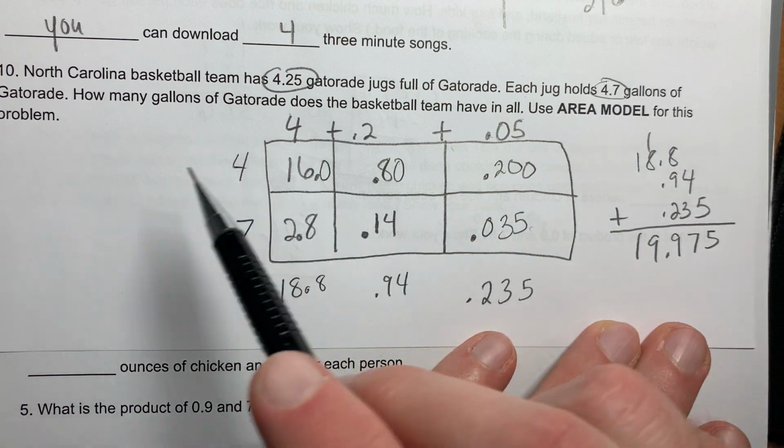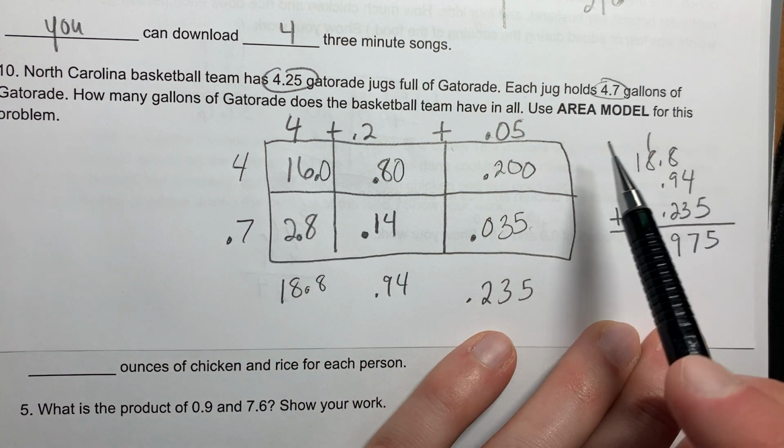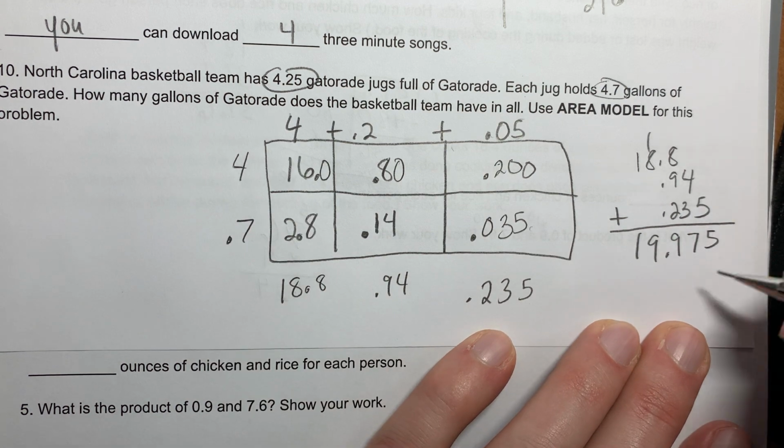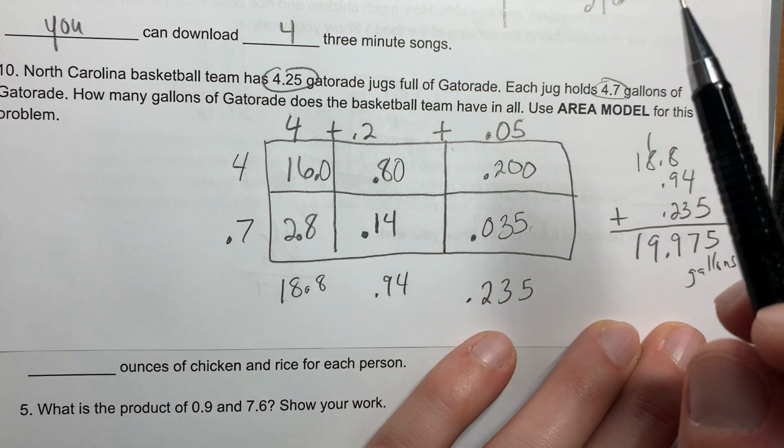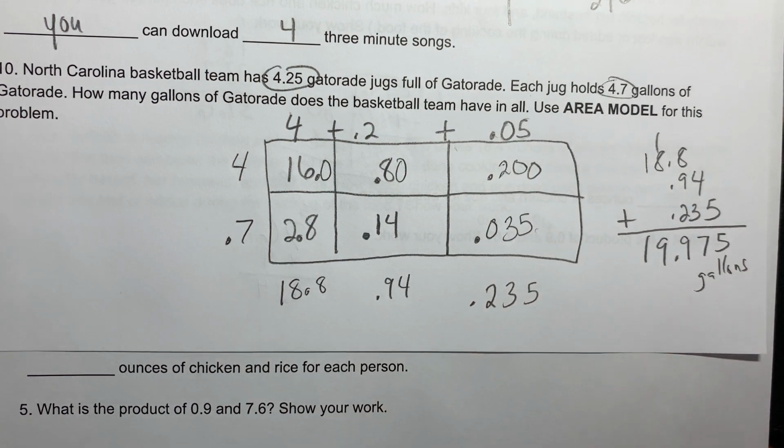And I need to label, and this is how many gallons. So I need to add gallons, and I think I labeled the rest. So that should be your answers.